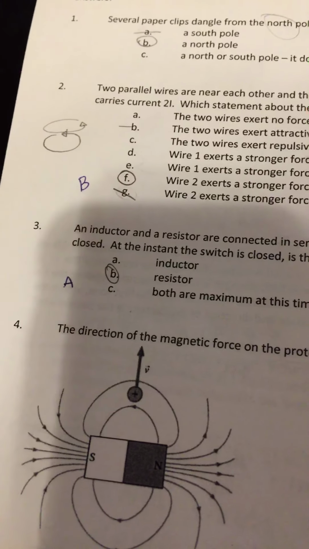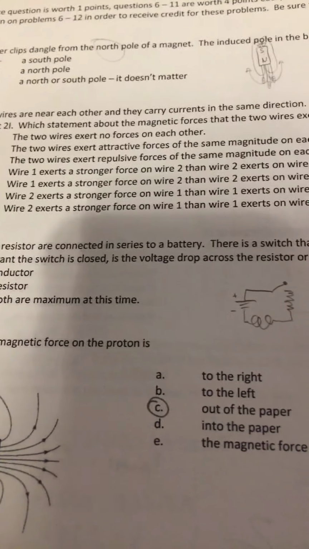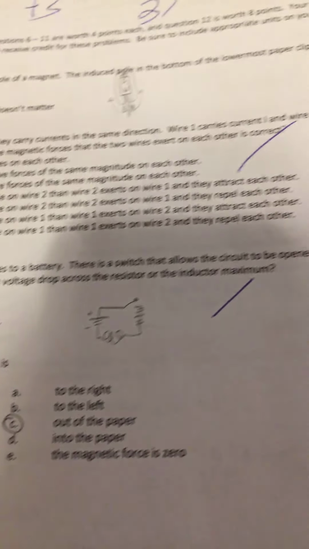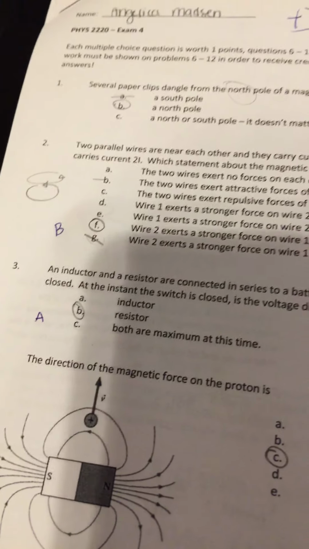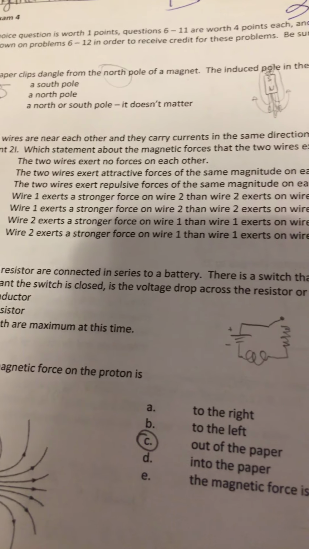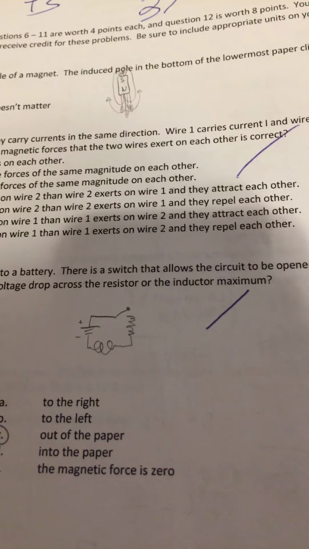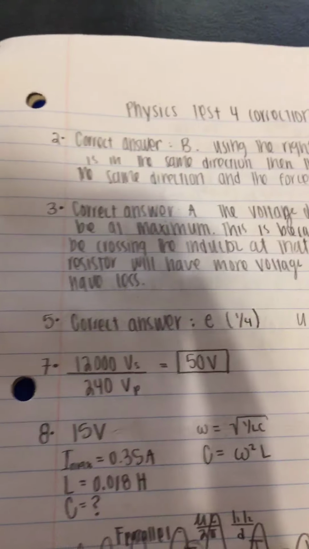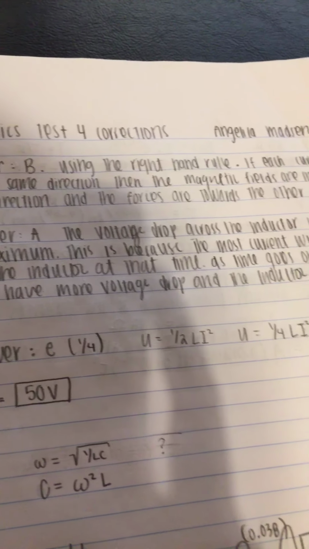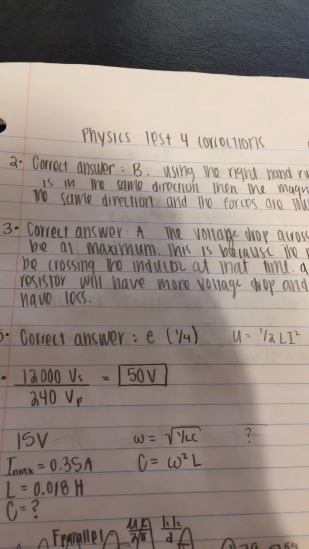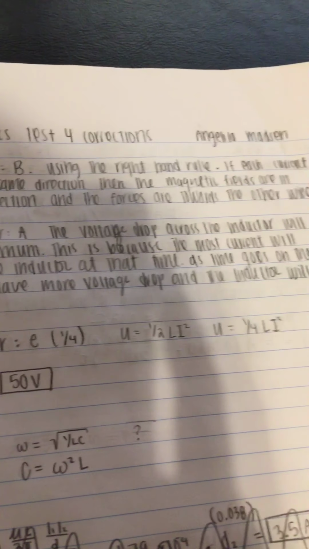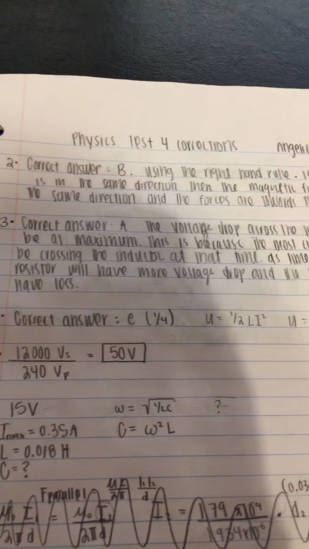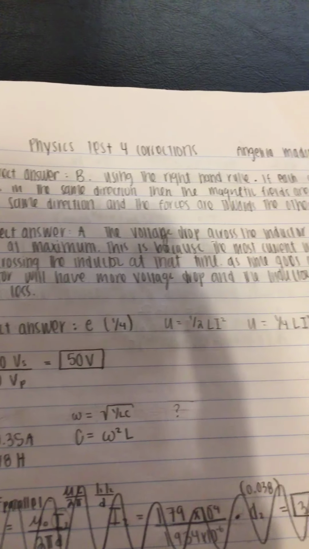And the next problem I wanted to go over was problem number 3. It says an inductor and a resistor are connected in series to a battery. There's a switch that allows the current to be opened and closed. At the instant the switch is closed, the voltage drop across the resistor or the inductor is maximum? The correct answer is the inductor. So basically, I wrote the voltage drop across the inductor will be at maximum. This is because the most current will be crossing the inductor at that time.